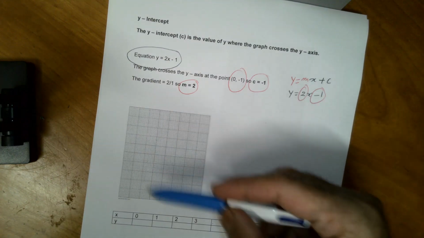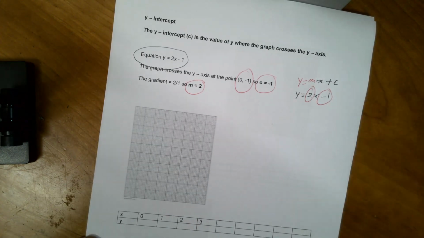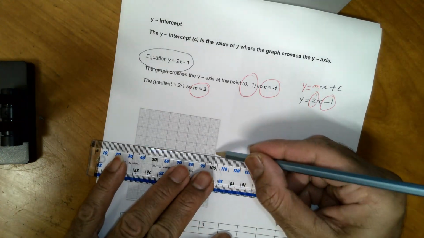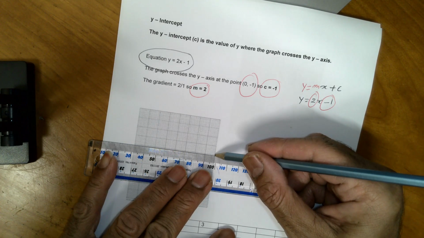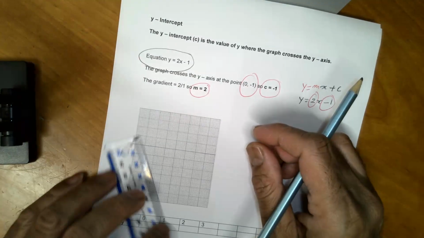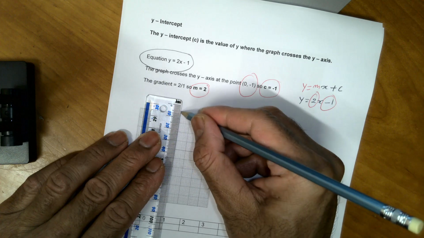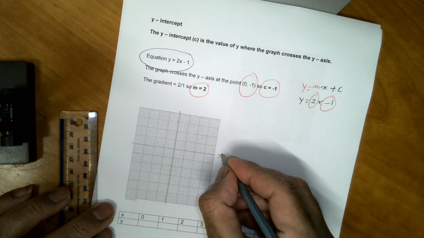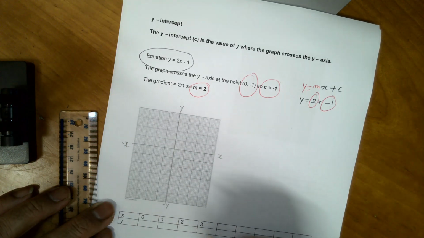So let's get some of the coordinates here, and that will clear all your questions around it. Before I do this, I just have to get our x and y axes sorted.